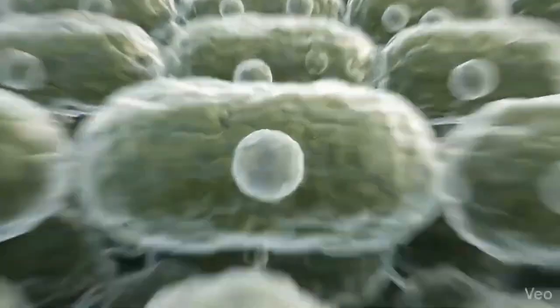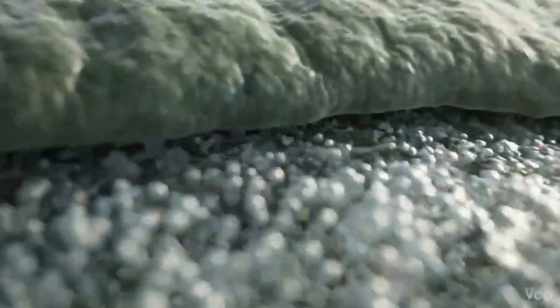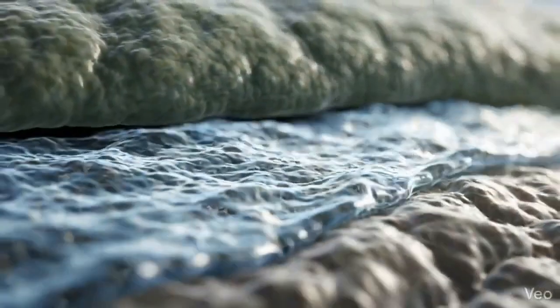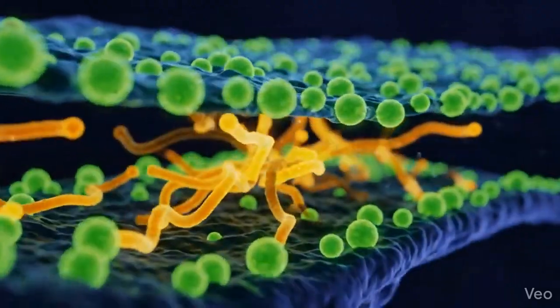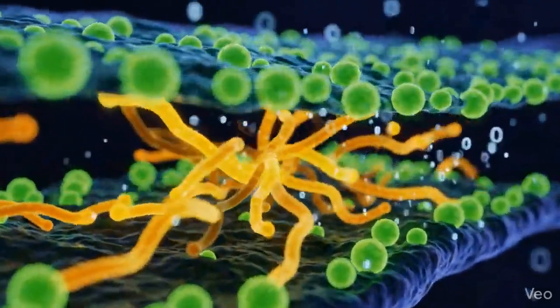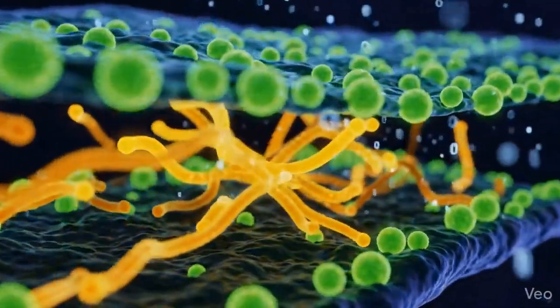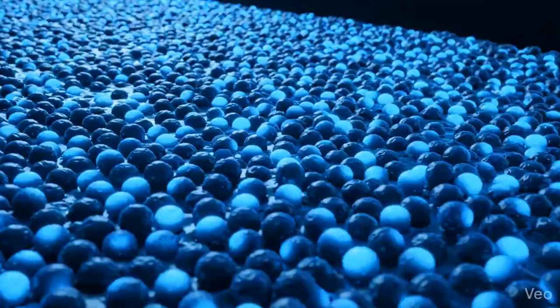We've measured the cell, but what defines its boundary? Let's zoom into the universal feature of every cell, the membrane. Beneath the microscope, this thin line is actually a complex bilayer of phospholipids, acting as life's first protective barrier.